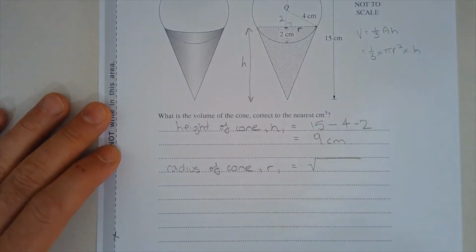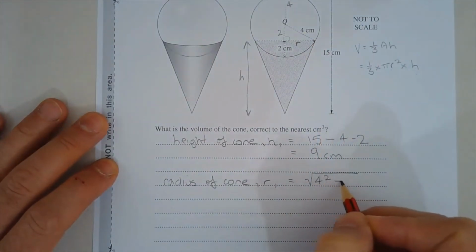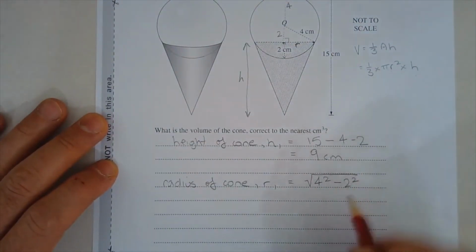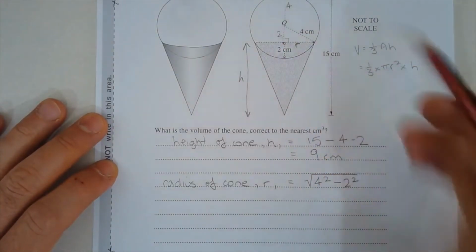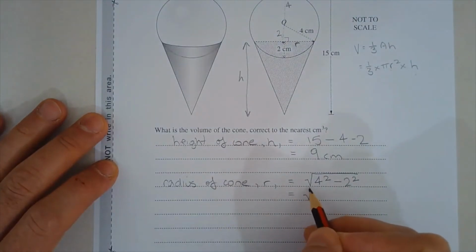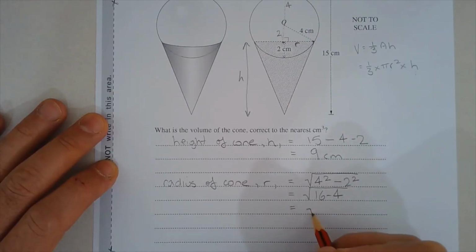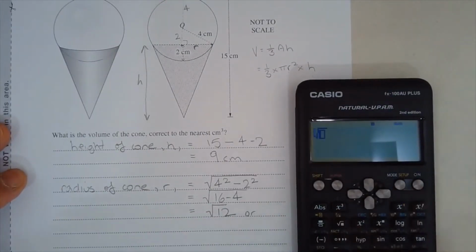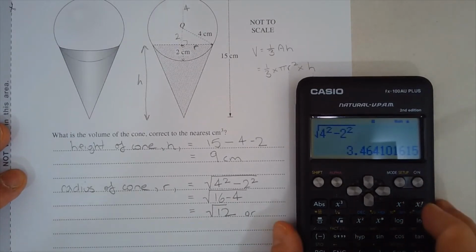now, to effect Pythagoras theorem, where we're trying to find one of the shorter sides. We have the hypotenuse here, which is 4 centimeters, and we subtract the square of the other short side, which is 2 centimeters, all squared obviously. So hypotenuse squared minus 2 squared. That's equal to 16 minus 4, which is equal to the square root of 12. If you've evaluated it directly, you could have just typed in 4 squared minus 2 squared, and you get 3.4641.